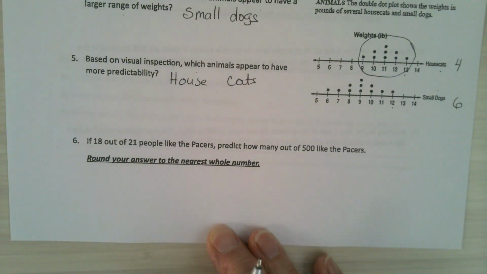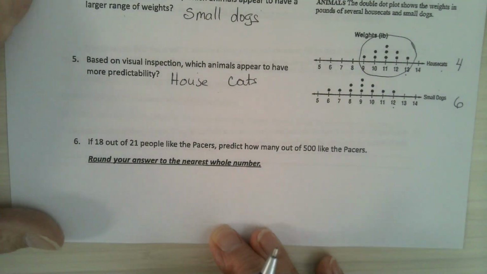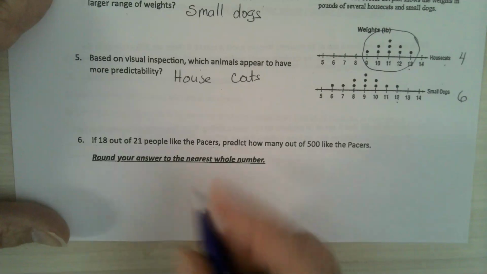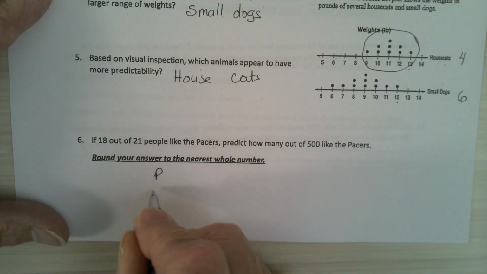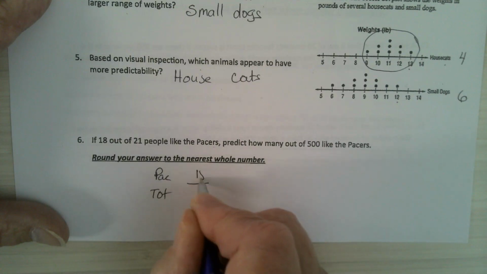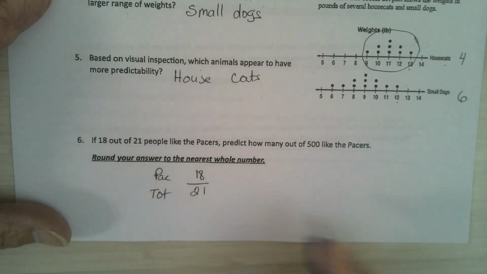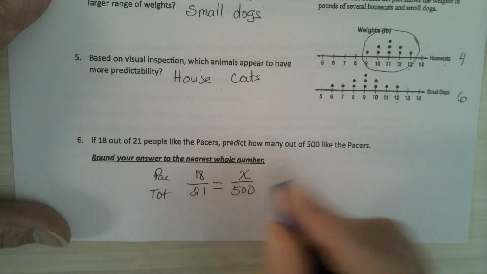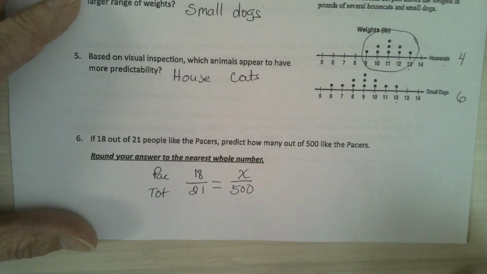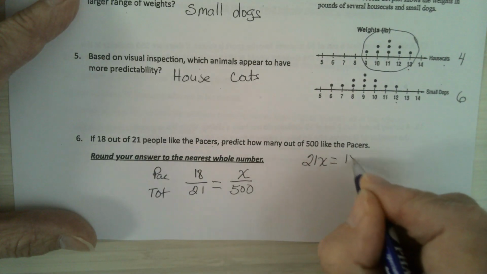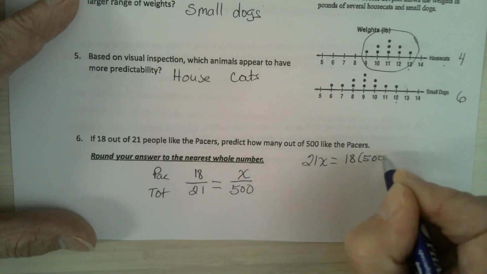In number 6, if 18 out of 21 people like the Pacers, predict how many out of 500 like the Pacers. So we have Pacers and total. 18 out of a total of 21 people like the Pacers. So how many would like the Pacers out of 500? I have it set up, so I'm going to do my cross products. 21 times x equals 18 times 500.